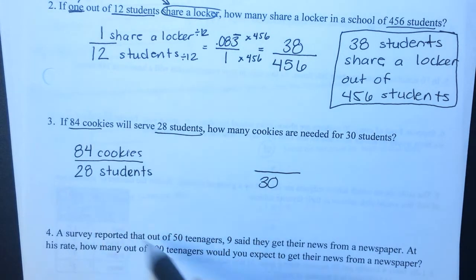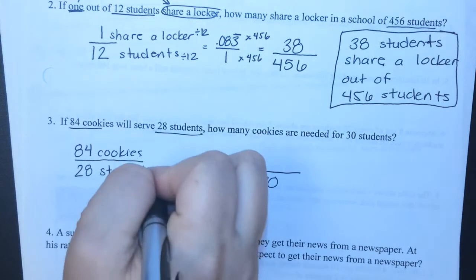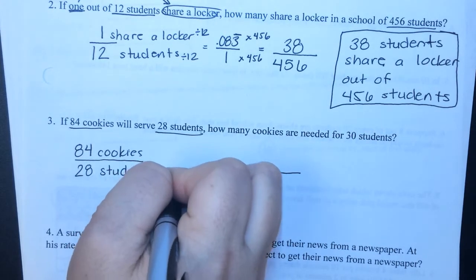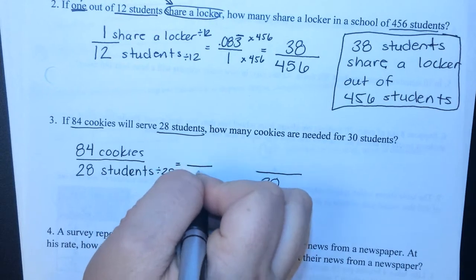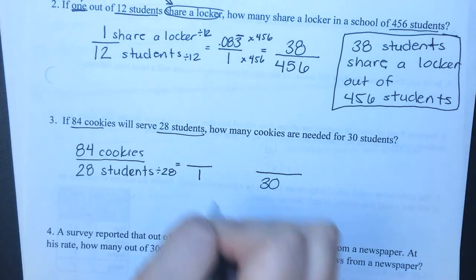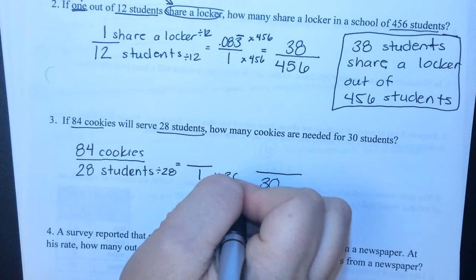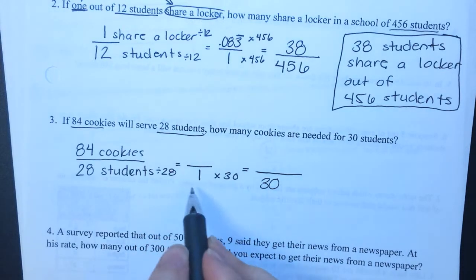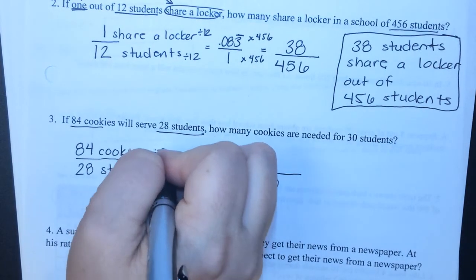Can I easily go from 28 to 30? No. If I can't easily go all the way to the end, what would be my best option? Jake? Divide by 28, which on the bottom gives me 1, and then I would times by 30. And whatever I write down on the bottom is what I'm going to do on the top.